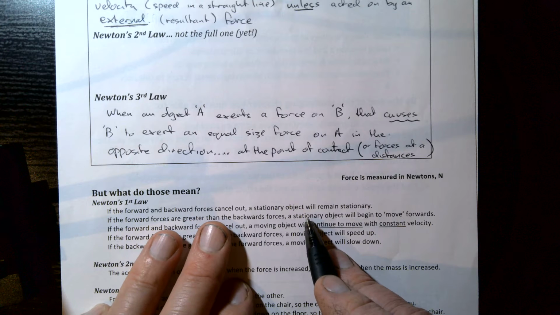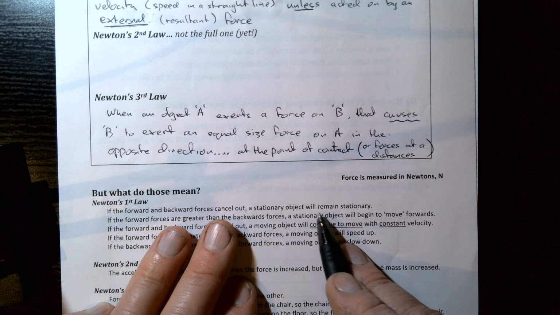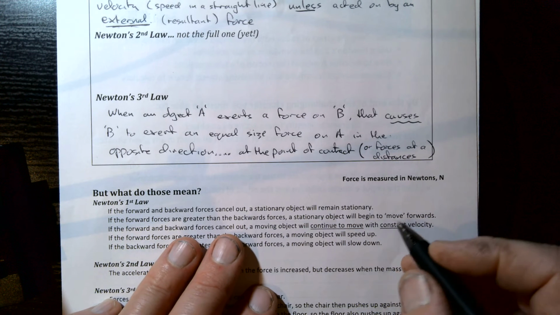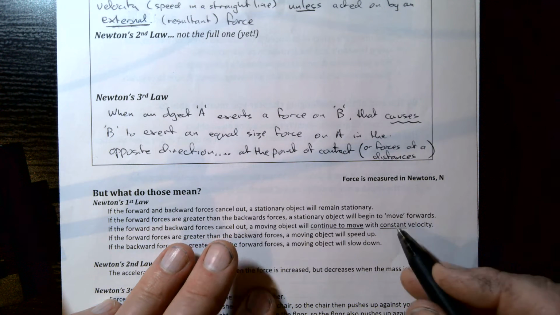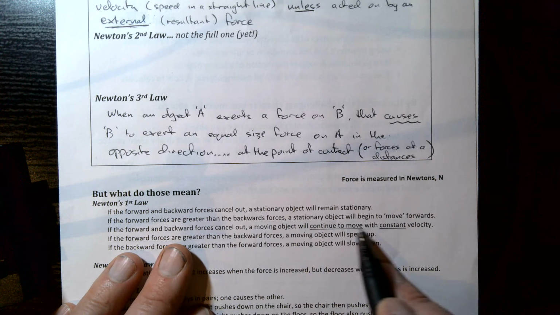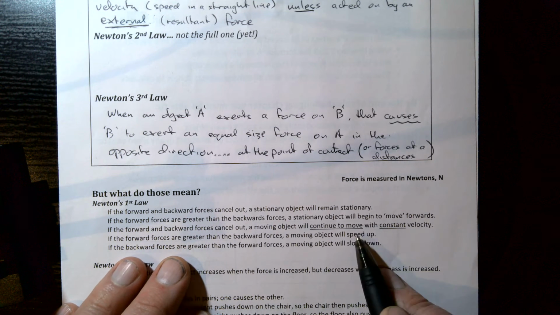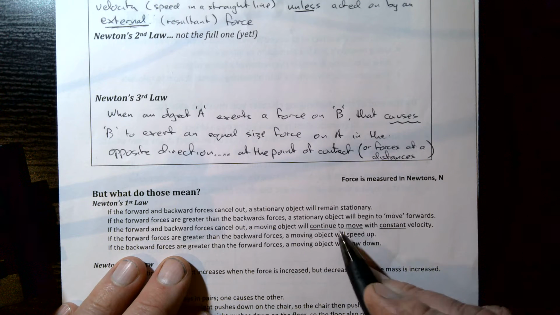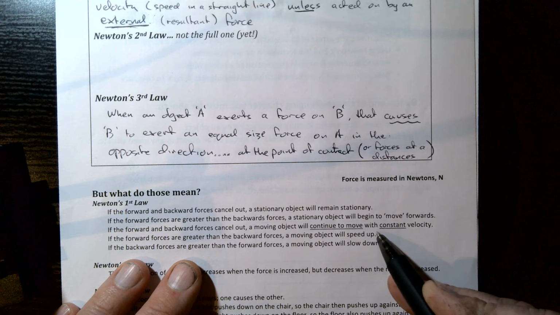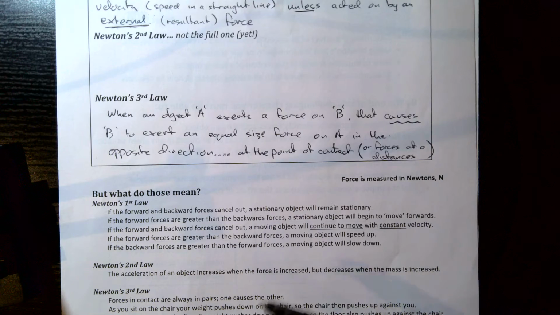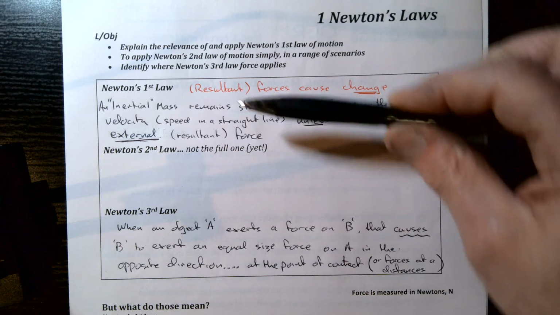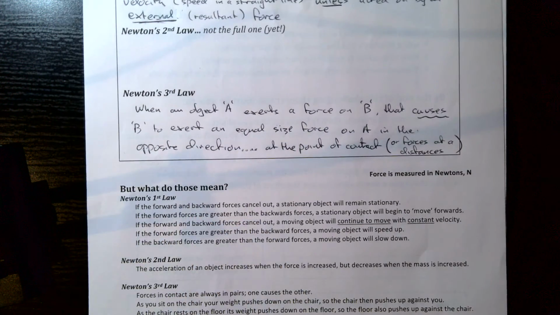Well, forwards, backwards. If they cancel out, then your object will remain stationary. If you've got one bigger than another, then it will begin to move forwards, as many of you said before. You will, of course, accelerate forwards. Forces cause acceleration. If they cancel out, it will carry on moving at the same speed. But if the backwards force is against you, resisting you more than the force moving you forwards, then you're going to slow down. So it all depends on the relative size of the forces. And that's why we don't talk about balancing. Always keep saying, what do they add up to? Because then it makes the use of these much easier.